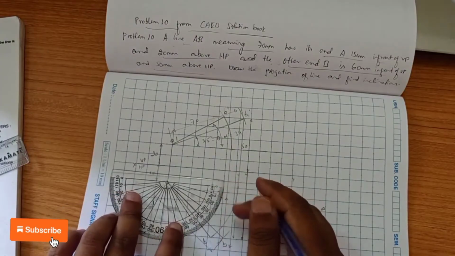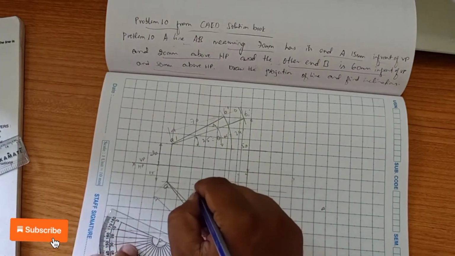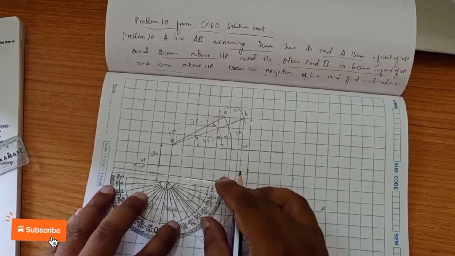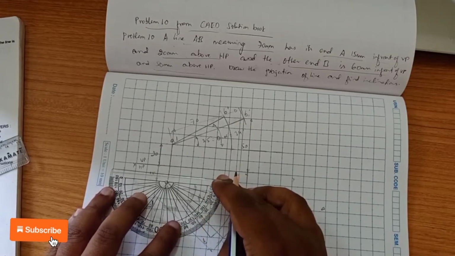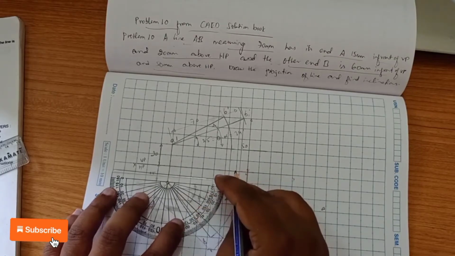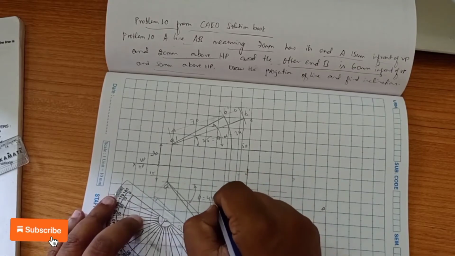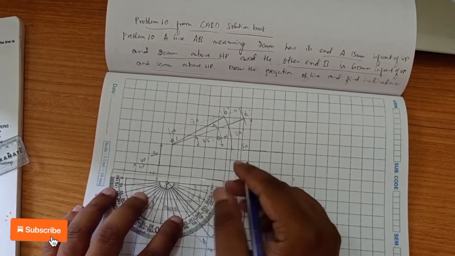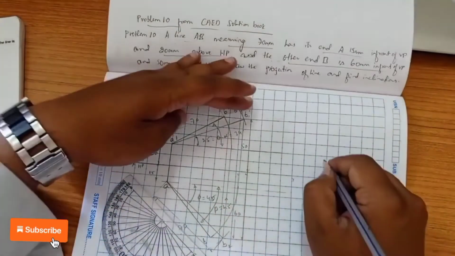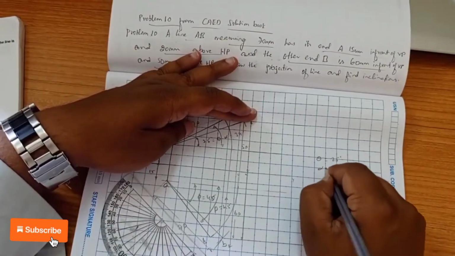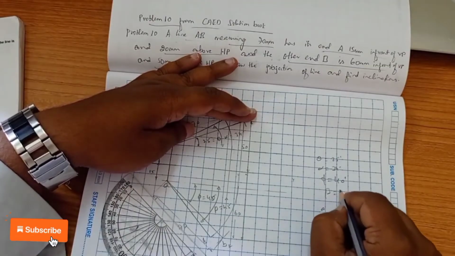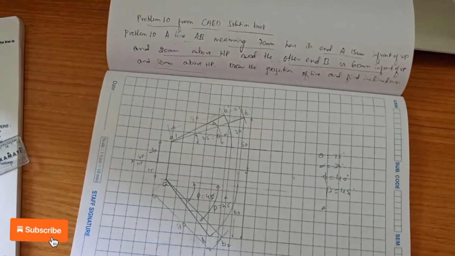Psi we are getting around 45 degrees. And beta we are getting 55 degrees. Sorry, psi we are having 40 degrees, and beta we are having 45. So you can mention the angles here: theta 25, alpha 34, psi 40 degrees, and beta 45. Okay, so this completes the problem.